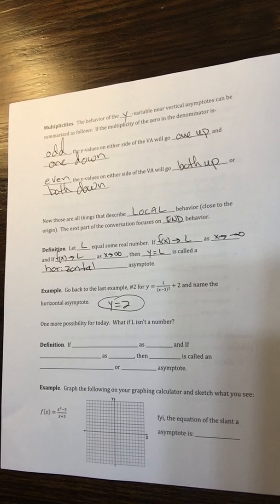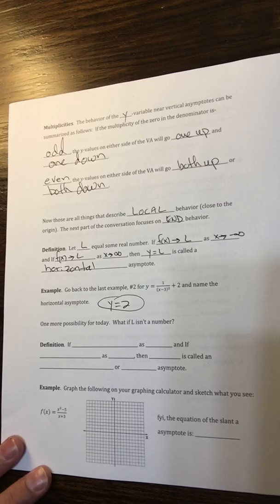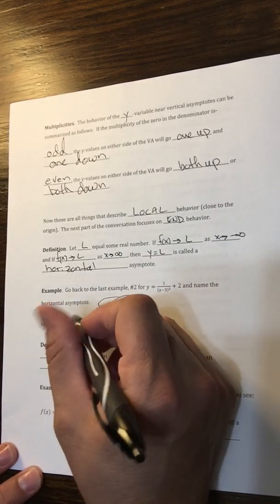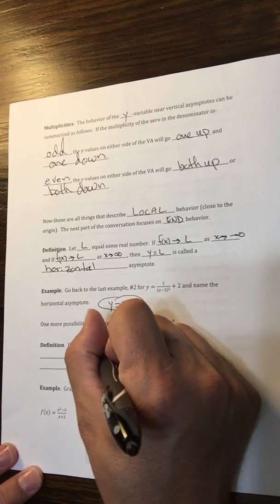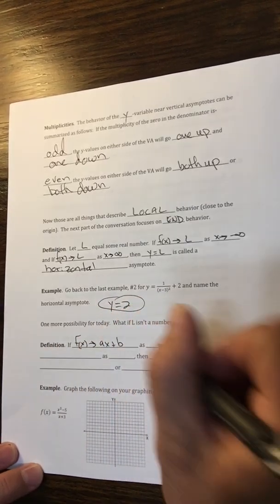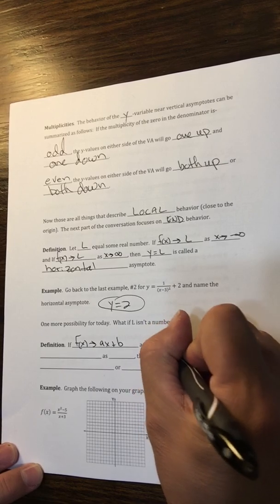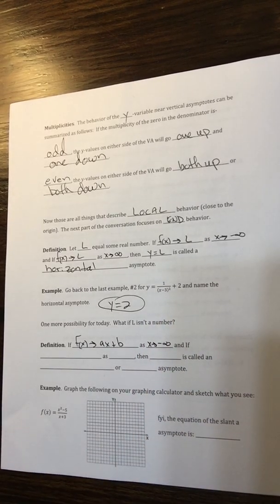Okay? And then we have one more of these weirdo possibilities. What if L isn't a number? Okay, hang on. Just follow along for a second. If f of x approaches ax plus b as x approaches negative infinity, go ahead and write that down.